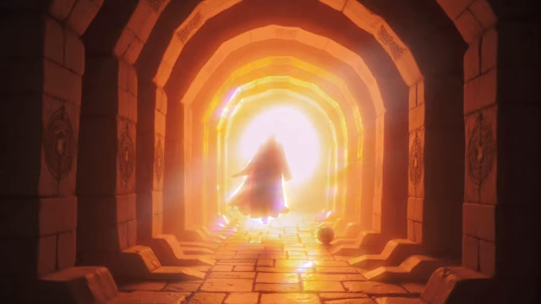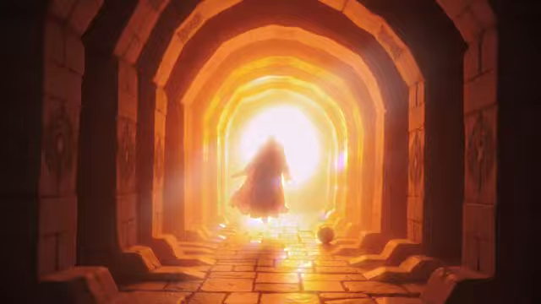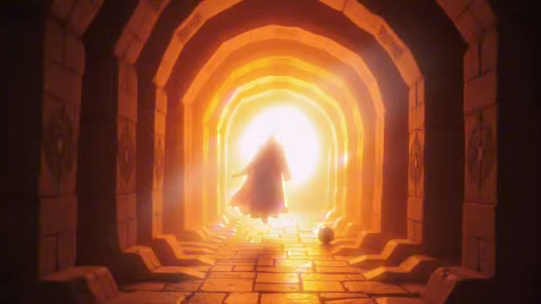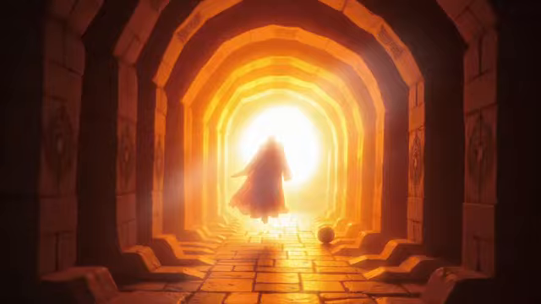49. The speed of light is not constant in all mediums. It slows down in water and glass. It's a quiet reminder of nature's complexity. 50. The Amazon rainforest produces 20% of the world's oxygen, yet consumes nearly as much. It's a quiet reminder of nature's complexity.